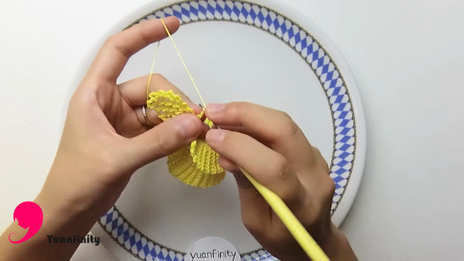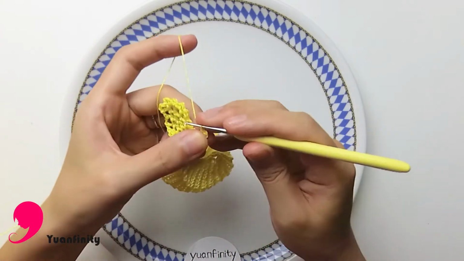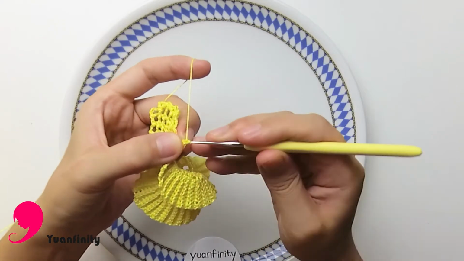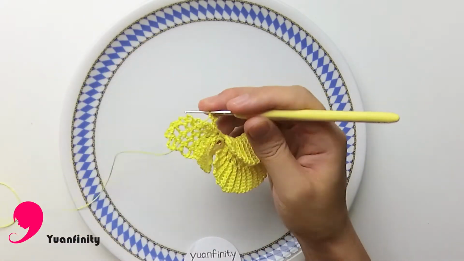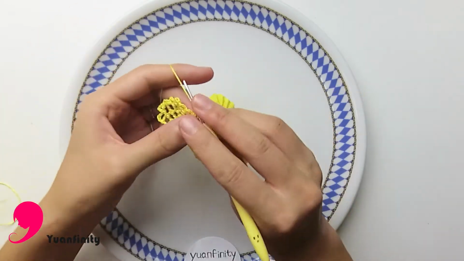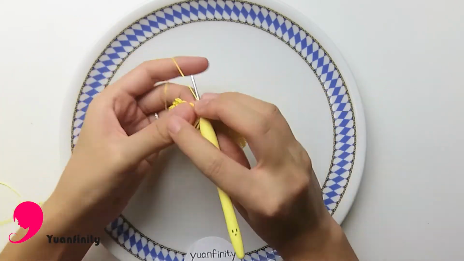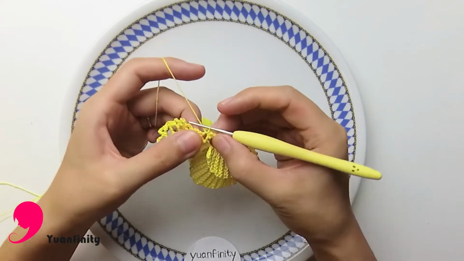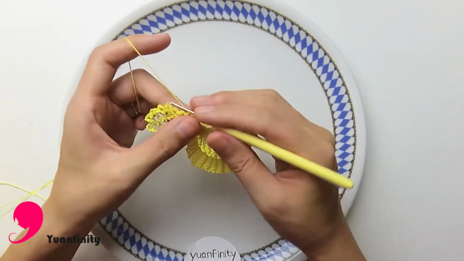So we will make 3 single crochets. This is the first row, and then make a slip stitch in the same chain space, and then turn the work.